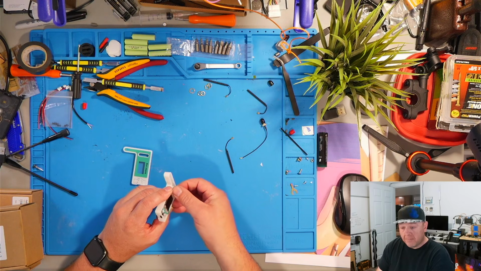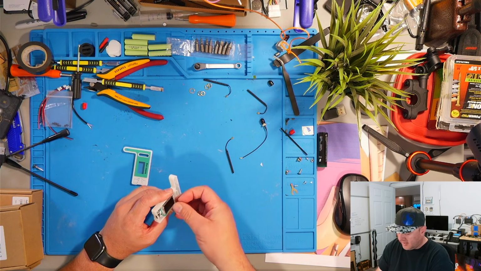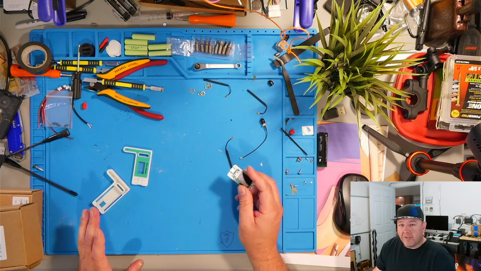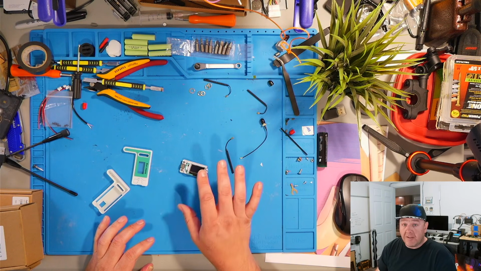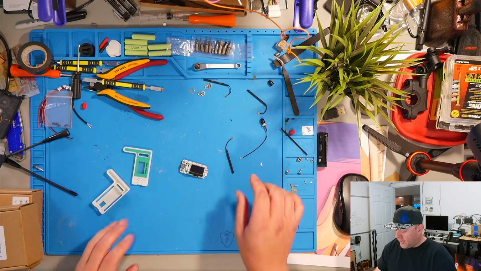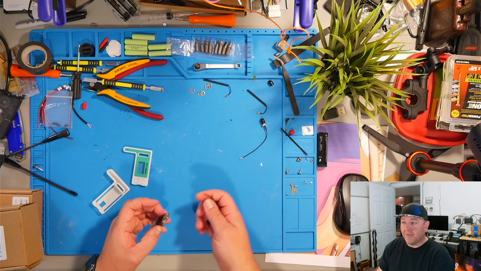Before we do that though, we're going to attach the antenna. The main thing with all of these, they do have protections built in, but it's best not to power these things up unless you have an antenna connected. That's just good practice with any sort of radio frequency stuff in general.